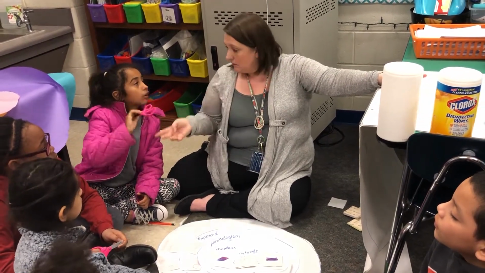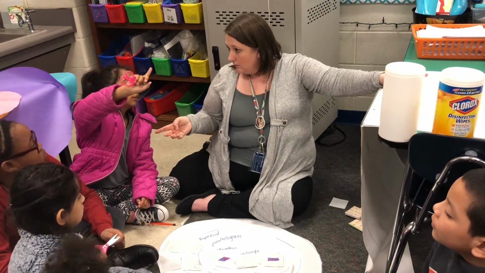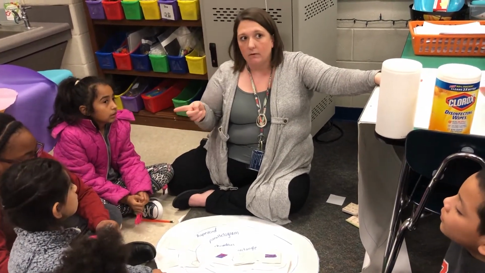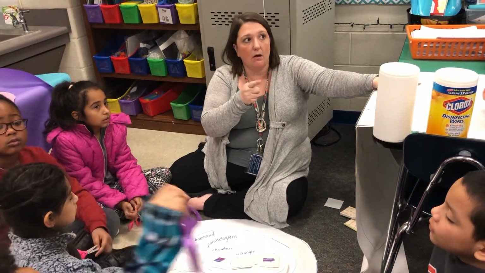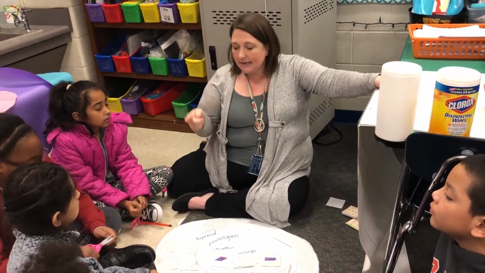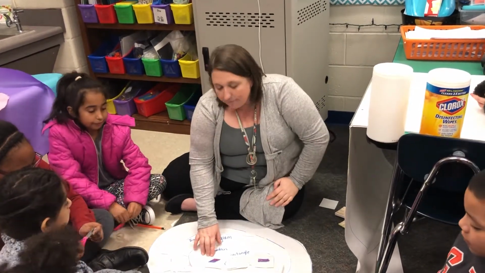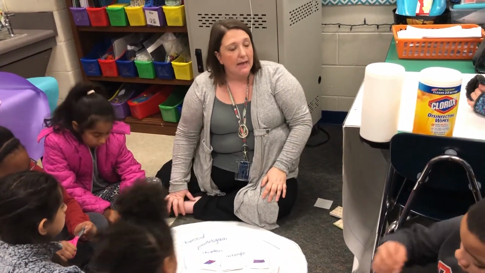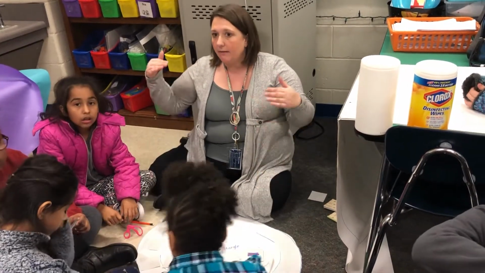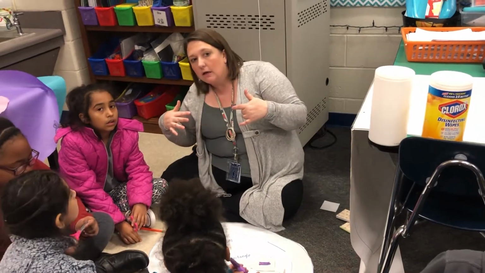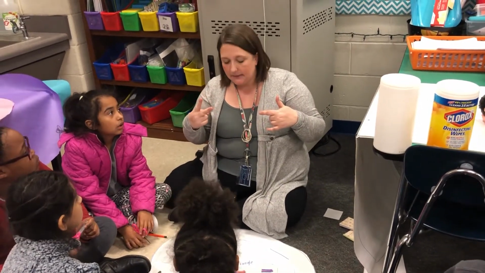It has 4 sides, because look. Yes, 4 sides. What else is special about it? What's special about the sides? They're all the same, or they are congruent. Yes. So it has 4 congruent sides, and how many pairs of parallel lines? 2 sets of parallel lines.